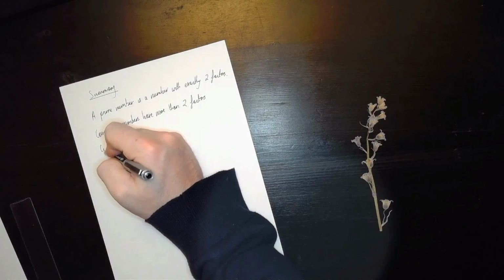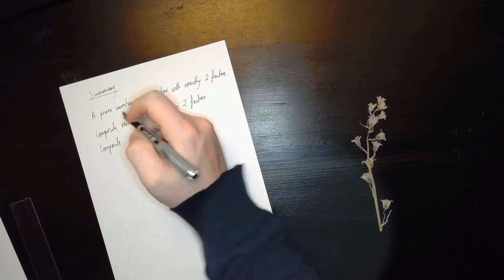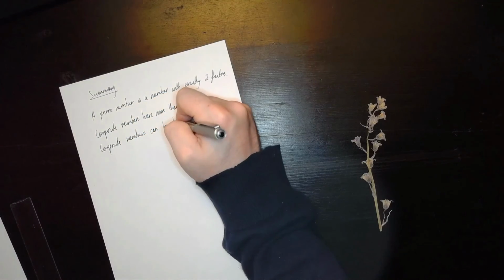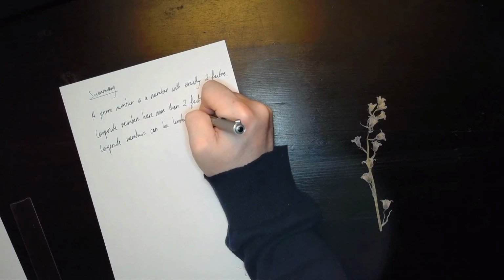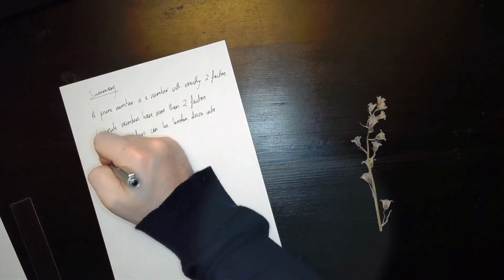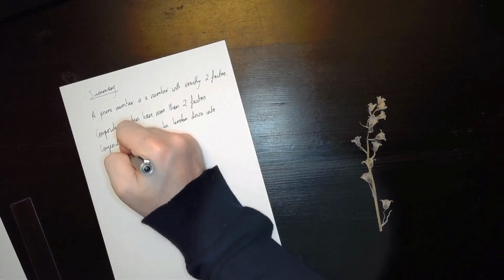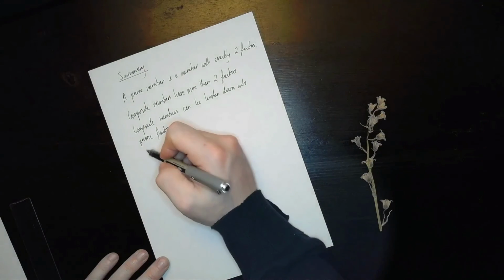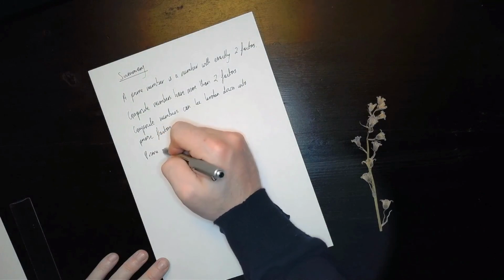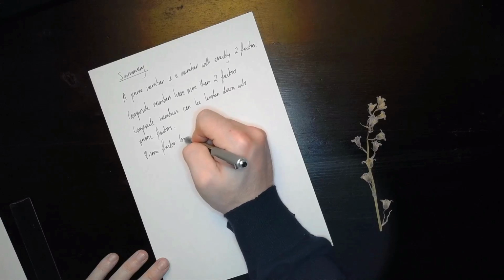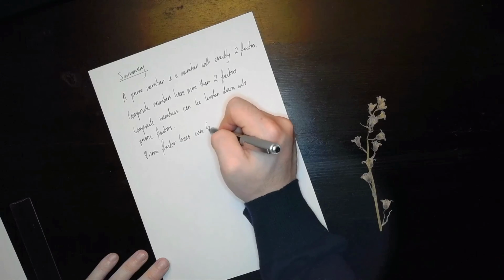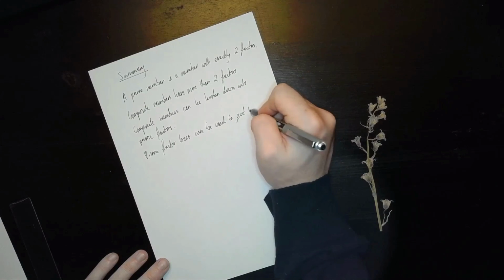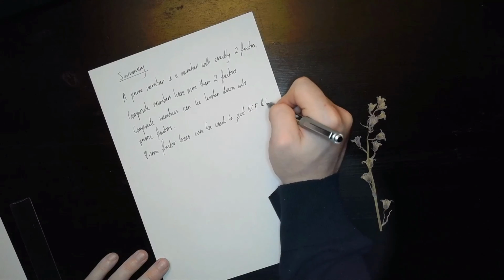So composite numbers can be broken down into prime factors. And finally, prime factor trees can be used to get highest common factor and lowest common multiple.